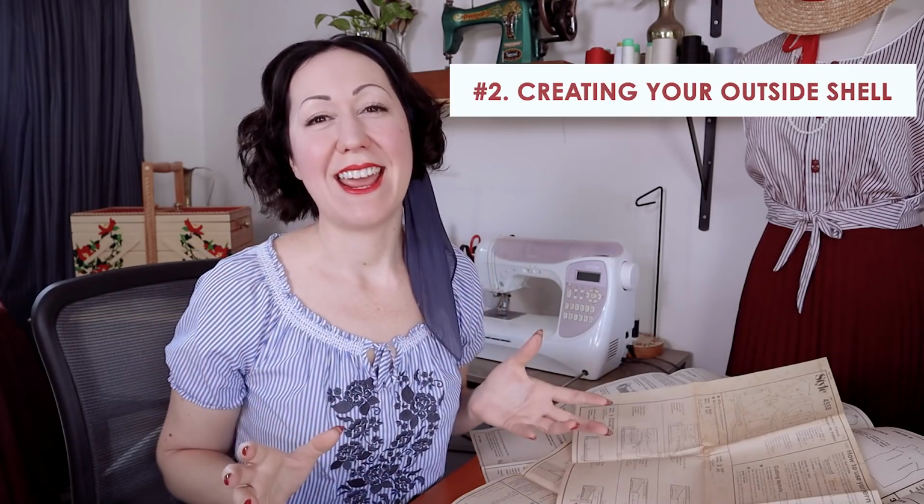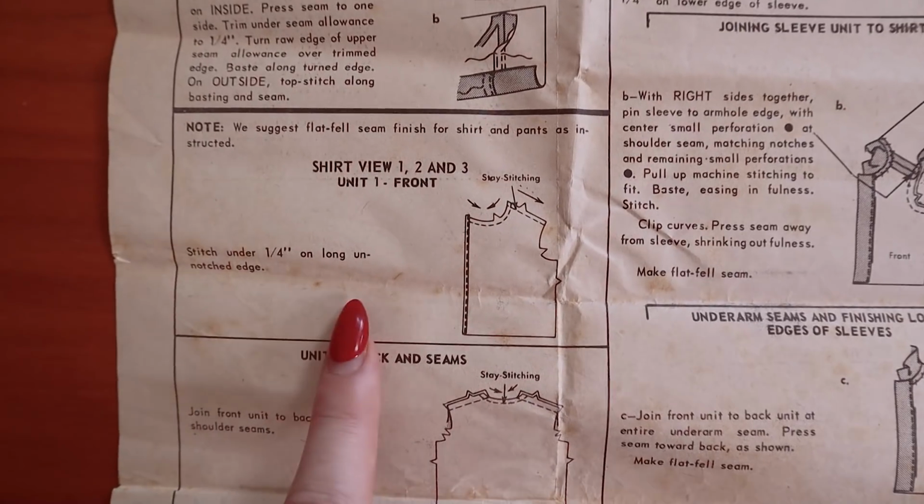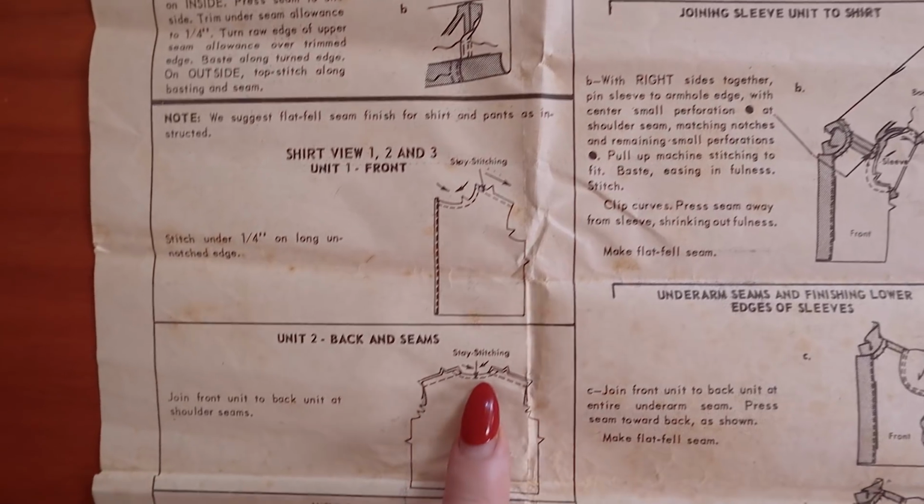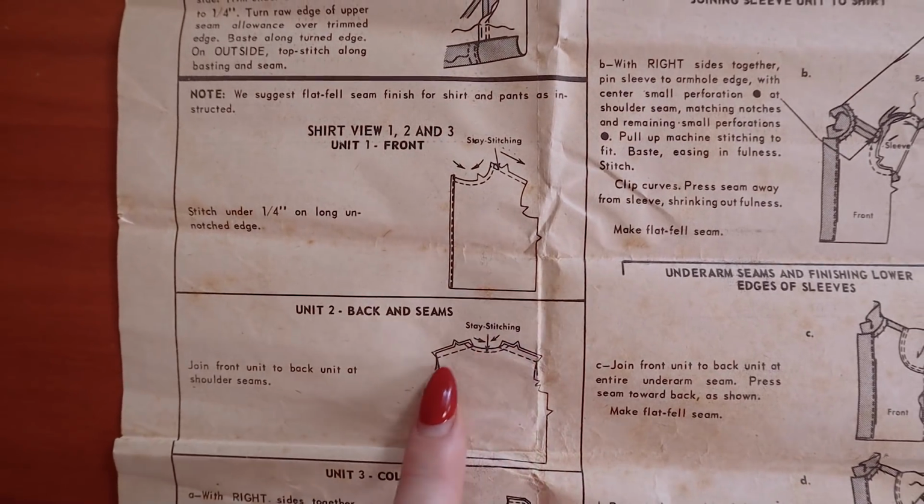Second is creating what I call your outside shell. This is where you start making the construction seams of your garment. So think side seams, princess seams, shoulder seams, all of these types of construction seams to create the shell of the garment.